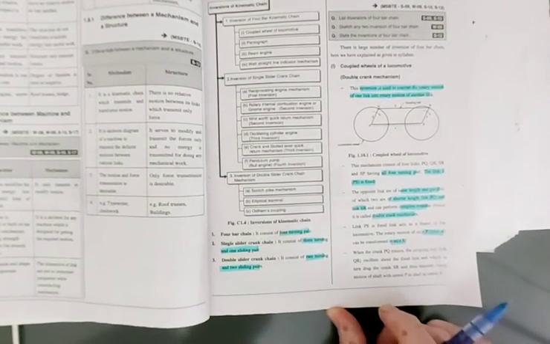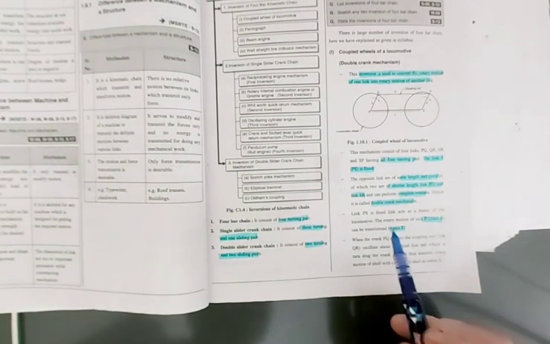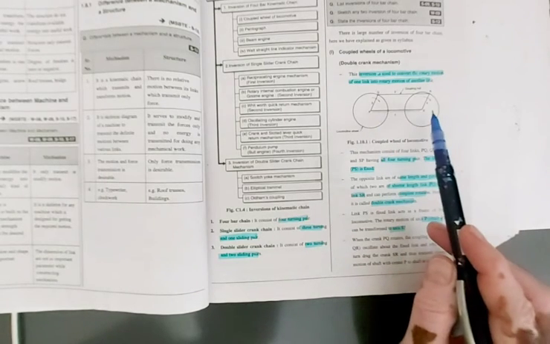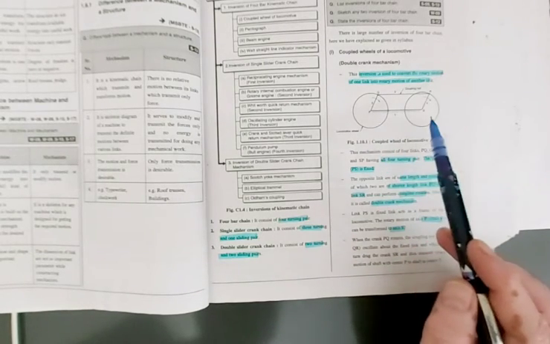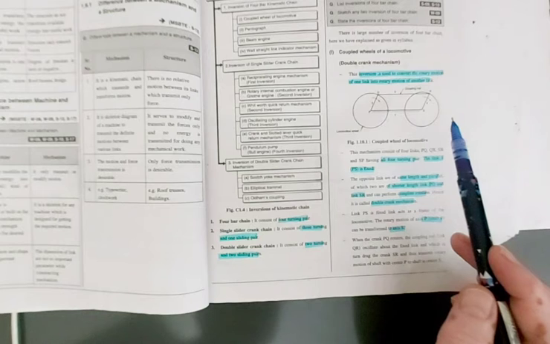Link PS is fixed, and acts as a frame of locomotive.